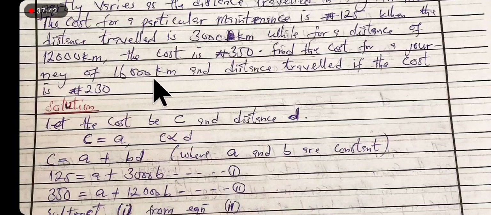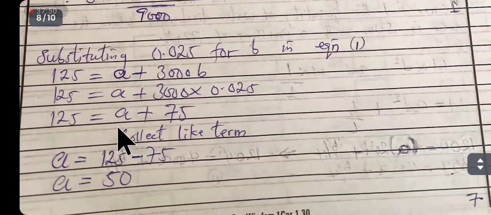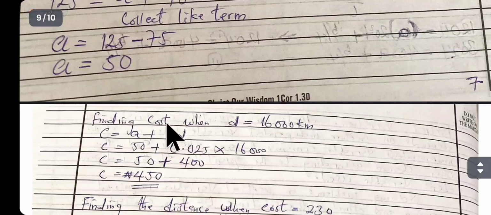So we need to find the cost when D is this, and we need to find the distance when the cost is 230. So that's what we will be doing now. All right, so now we've gotten our A and our B. So, finding the cost when D is 16,000 kilometers, we can use any equation.